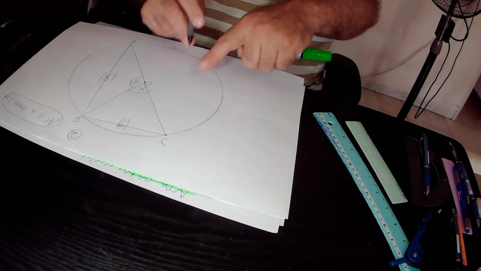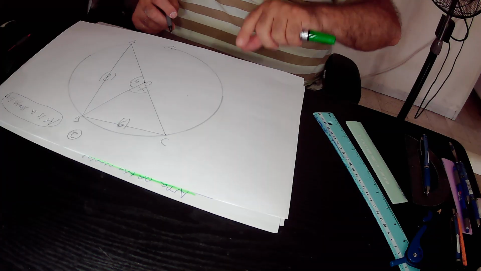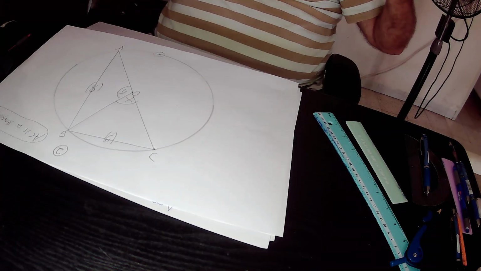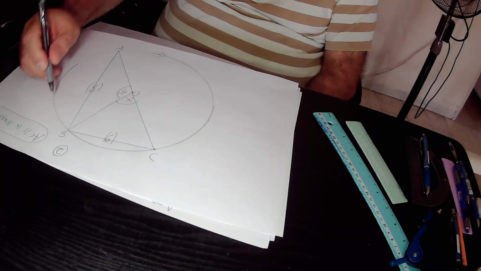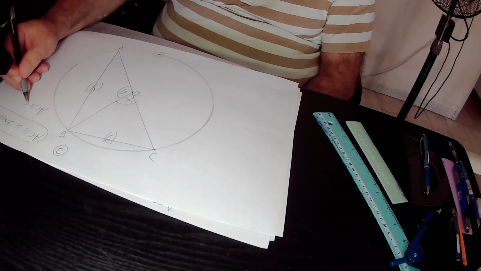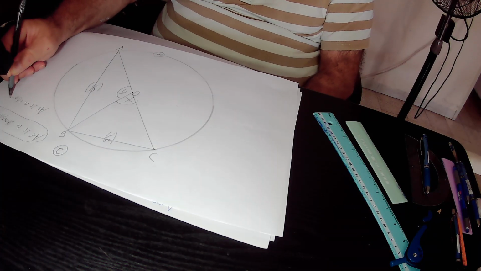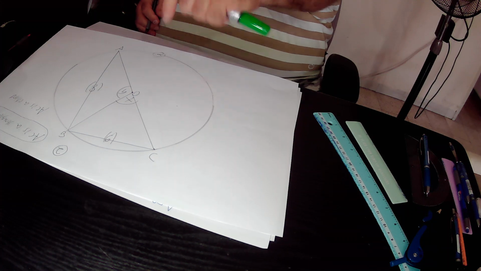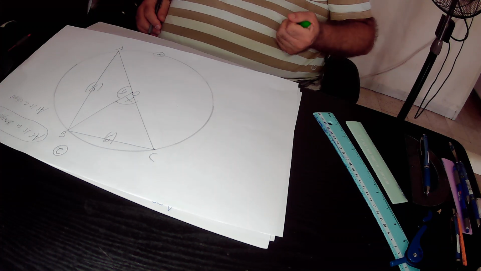But AC is a straight line that touches the circle at 2 points, A and C. Therefore, AC is a chord that passes through point O, that is the center of the circle.